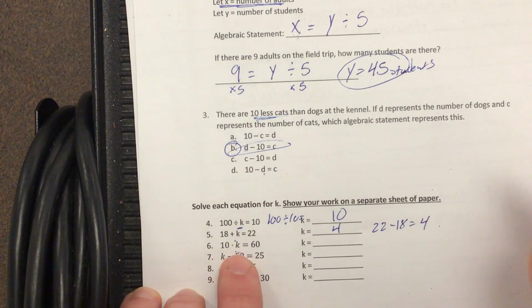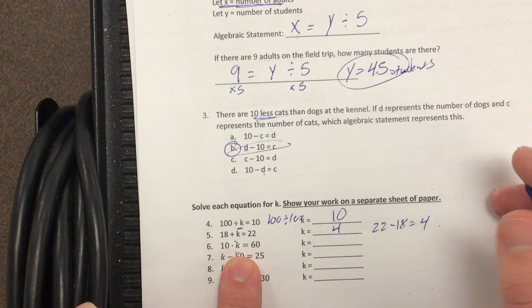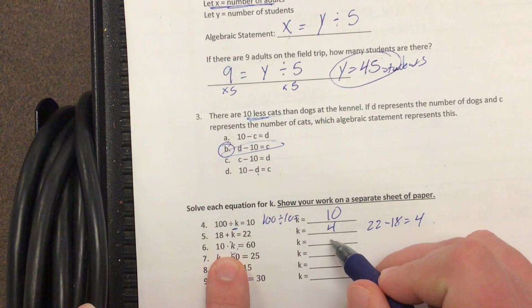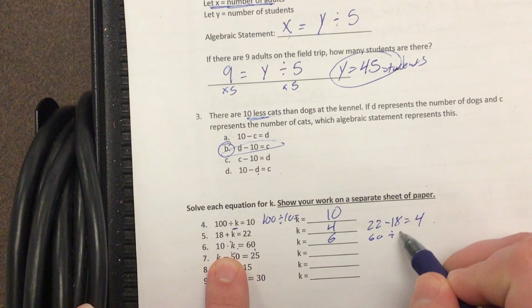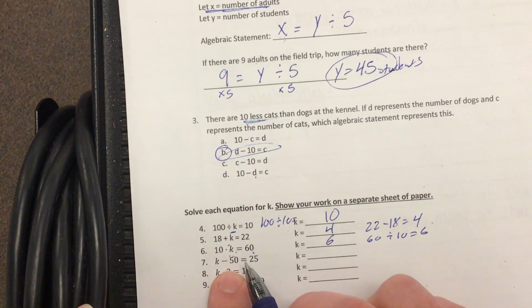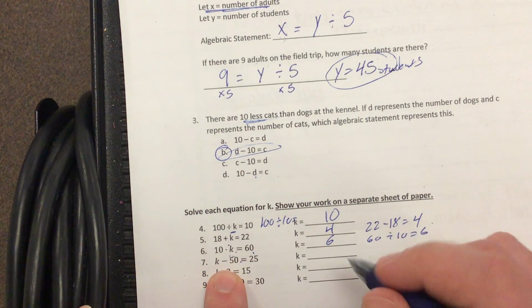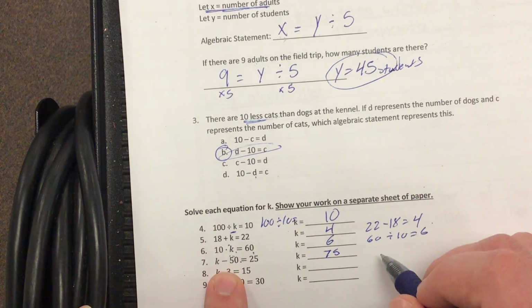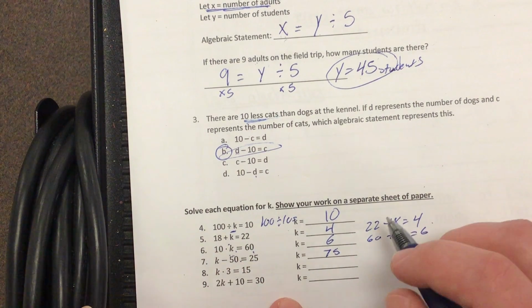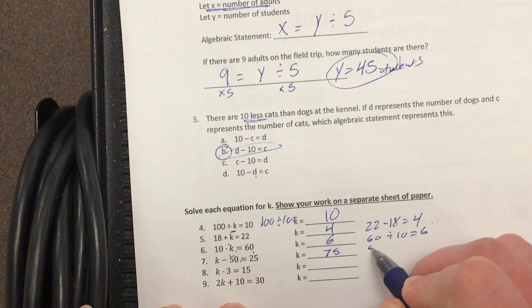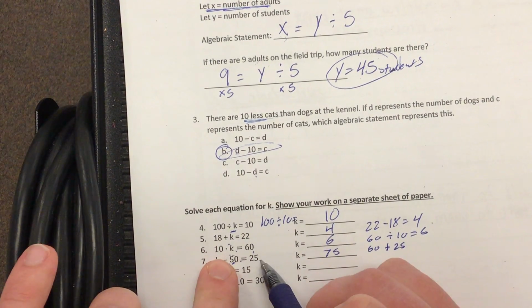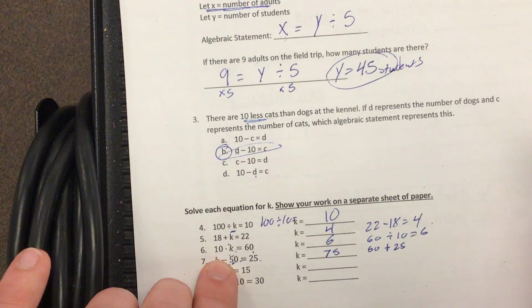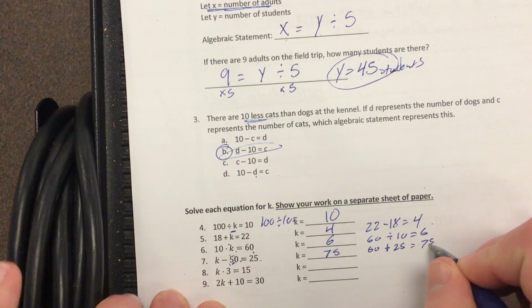6, 10 times what equals 60? So what's K? 6. And how would we find that out? Take 60 divided by 10. Next one, what minus 50 equals 25? 75. How'd you get that, Asia? We could add there to figure out, right? Since we're minusing 50, we'll have to add 25 to it. So we take 50 plus 25, that'll give us 75.